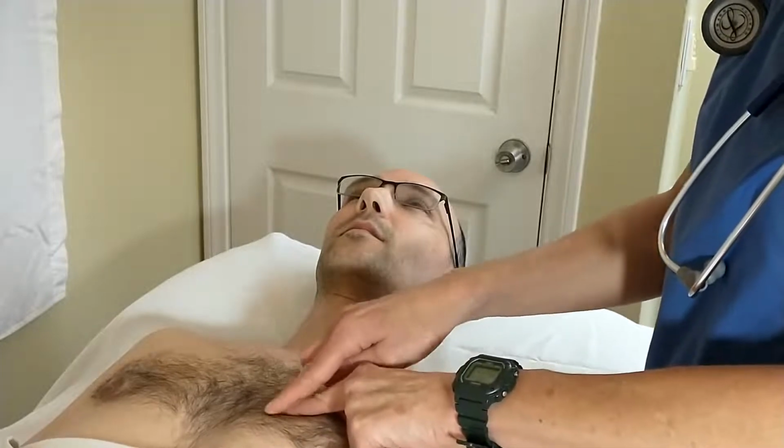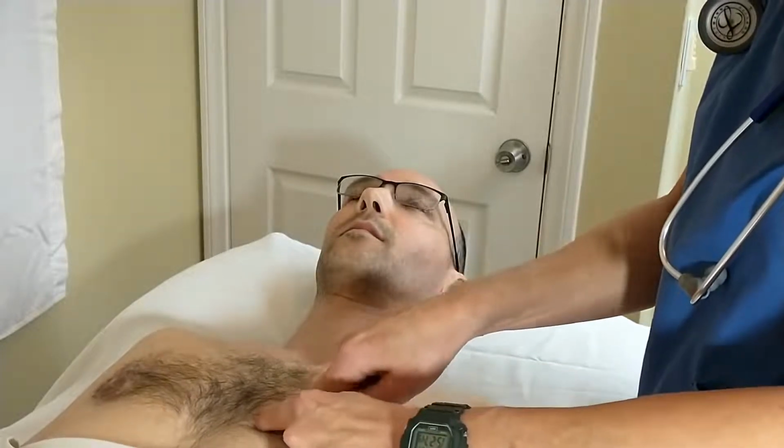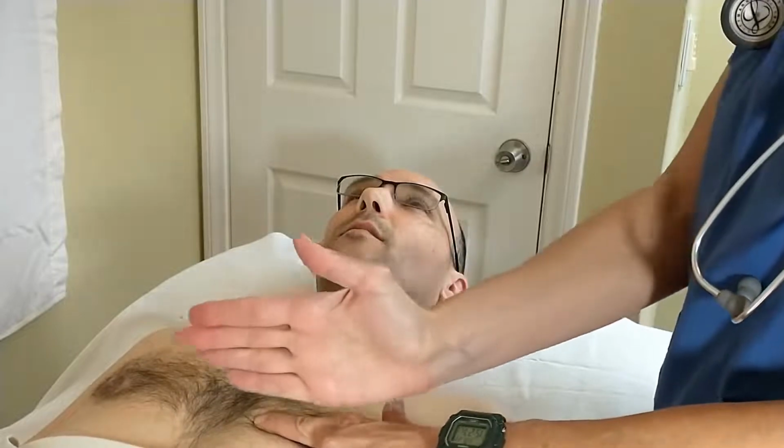So here's my second rib, and then I find my second intercostal space, then my third rib and my third intercostal space, my fourth rib and my fourth intercostal space, fifth rib and fifth intercostal space. So now I know that horizontally here I have the correct line.